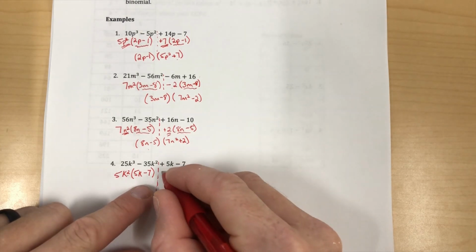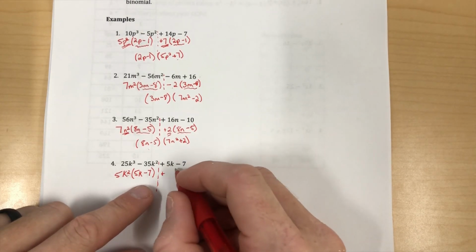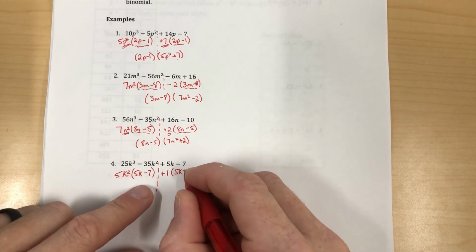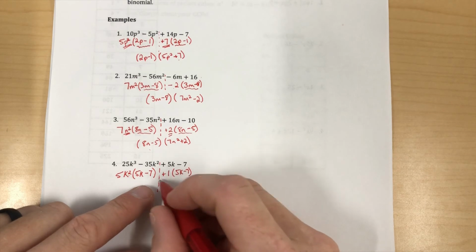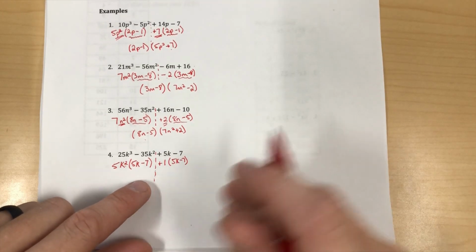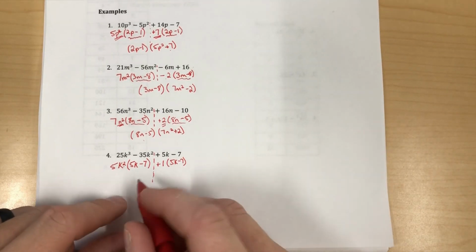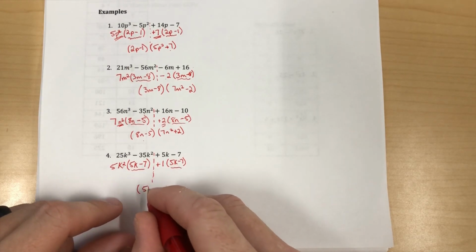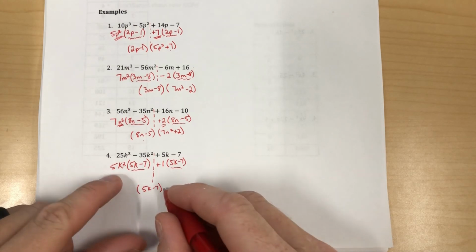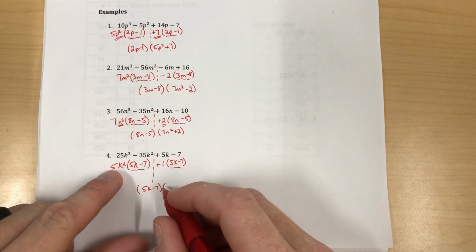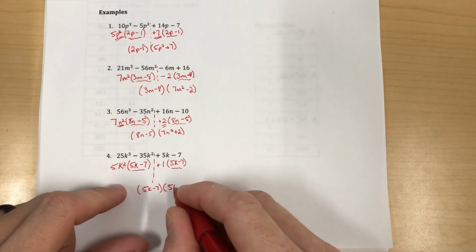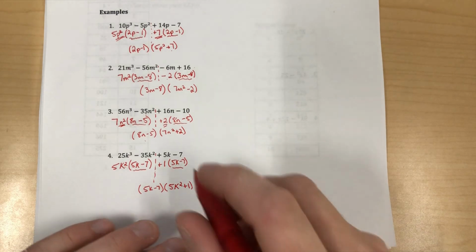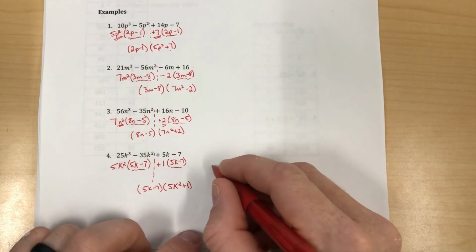Let's look at the right side. Now, there's no greatest common factor here, so I'm going to go ahead and write plus 1 times 5k minus 7. And I'm going to leave that plus 1 there, even though we don't necessarily need it. It's going to help us in this next step. So we check our parentheses match. So we'd have 5k minus 7 in one set. And in the other set, we'd have the 5k squared plus 1. And this is factored.